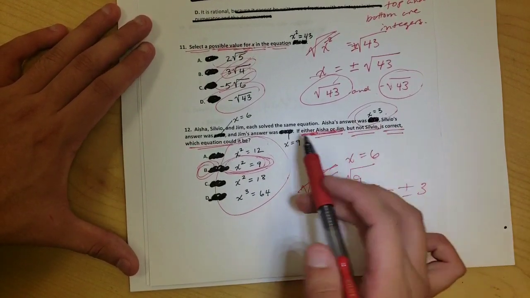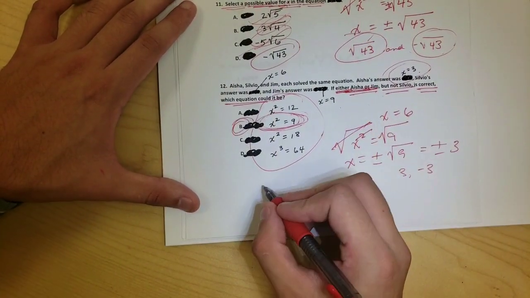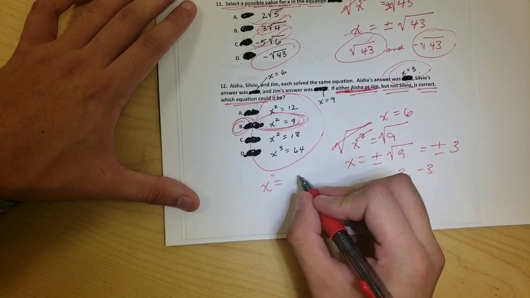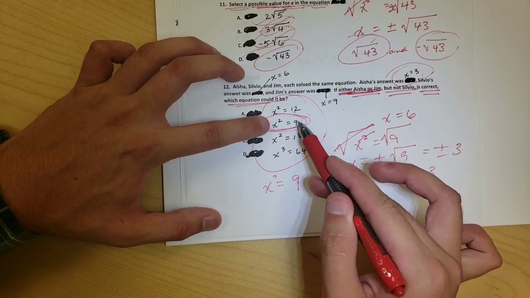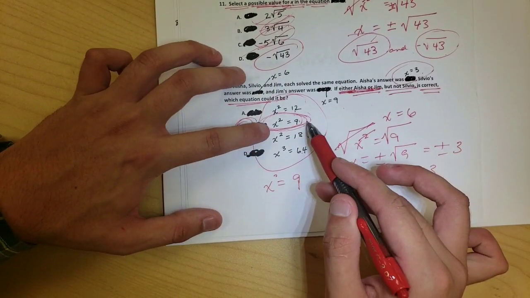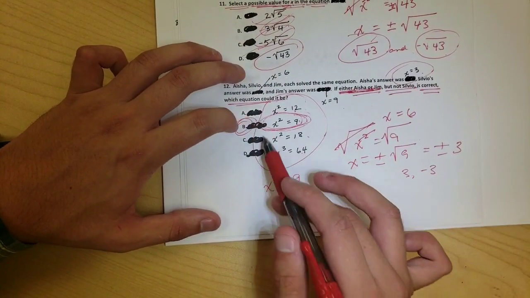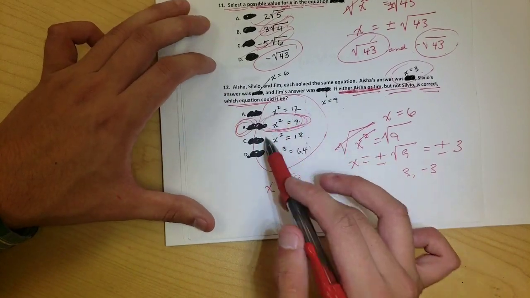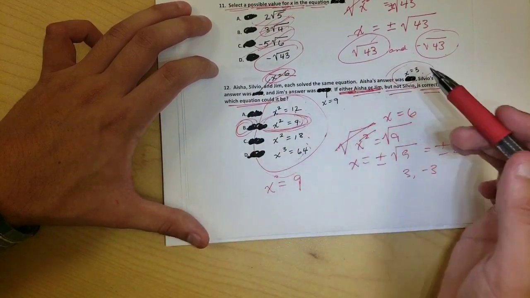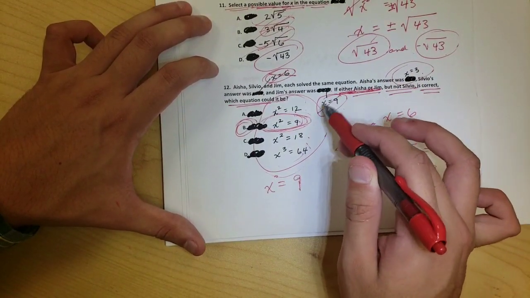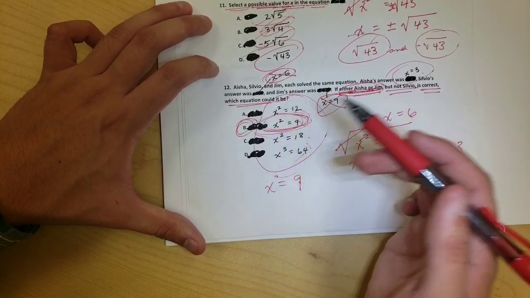So let's go look at Jim's. Jim's answer was x equals 9. Notice that none of these equations, when you get x by itself, will give you x equals 9. For this one, you get x equals square root of 9. None of these equations is going to give you x equals 9, and none will give you x equals 6, like Silvio's. That's why we canceled it off. Same reasoning: none of these equations gives you x equals 9. And you're told either Aisha or Jim is right, and we found Aisha's equation right here.